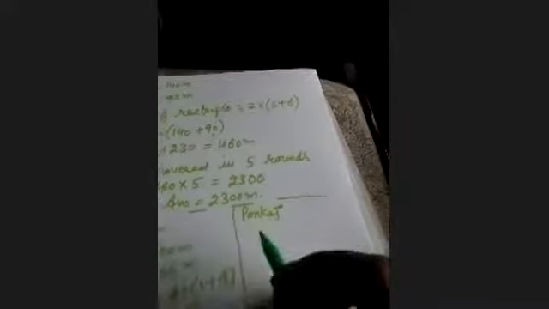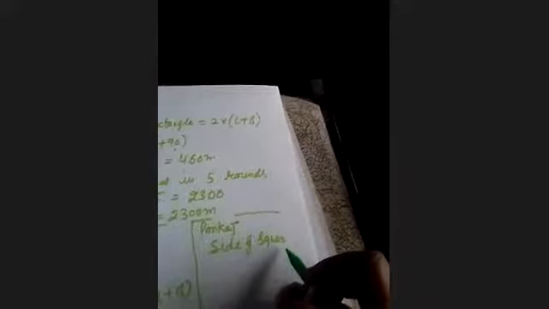Now students, on the other side, find the distance covered by Pankaj. Students, Pankaj runs in a square park having each side of square 75 meter. Now find perimeter of square. 75 multiplied by 4, that is 300 meter.